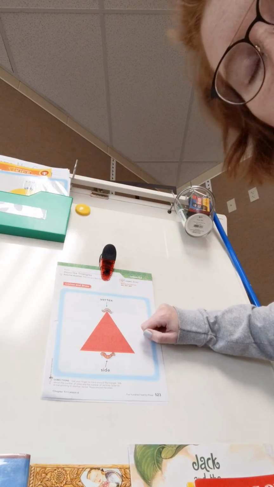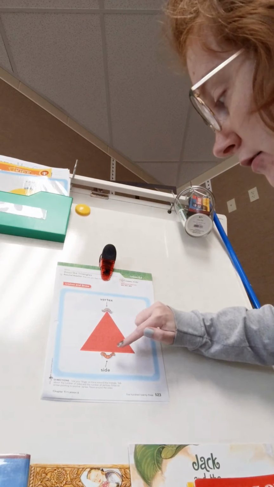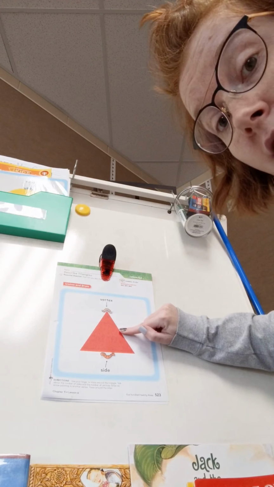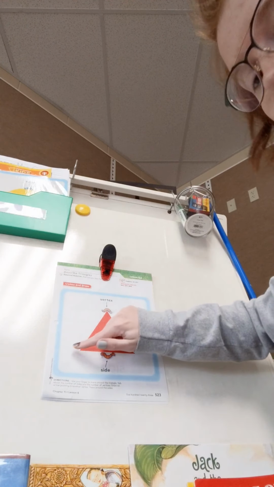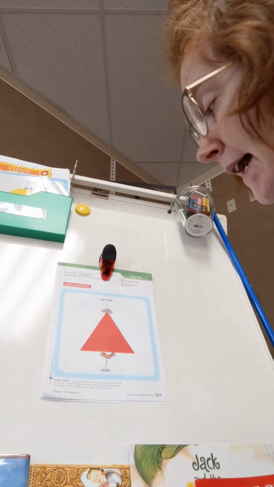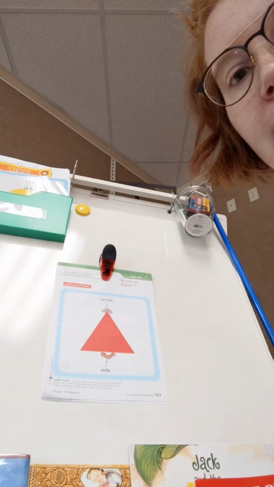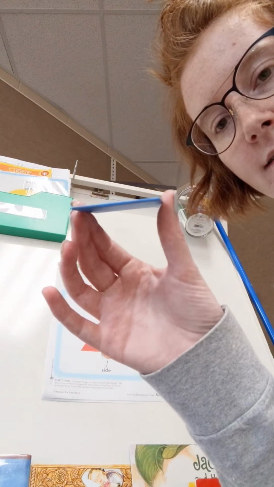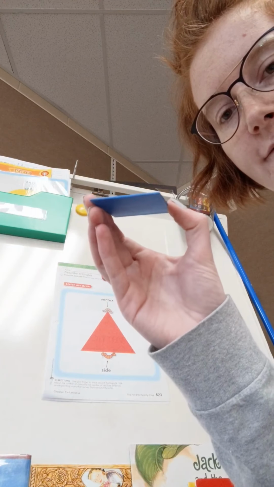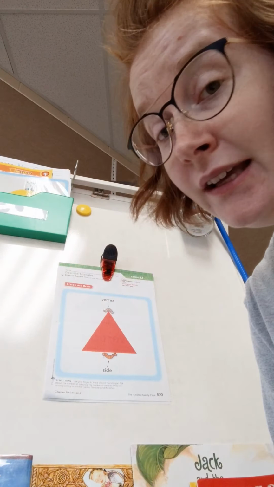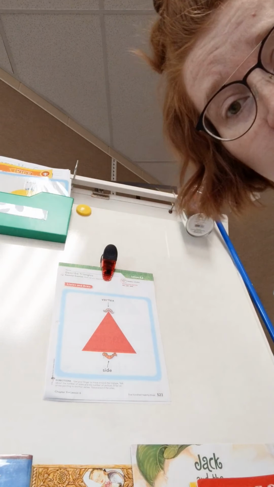So how many sides on a triangle? 1, 2, 3. How many vertices on a triangle? 1, 2, 3. Okay, and that's how we know it's a triangle. It has 3 vertices and 3 sides, and they're straight, and it is flat. As long as it's flat, we know it's a triangle. If it pops out at us at all, it's not a triangle anymore, and we're going to talk more about those shapes.